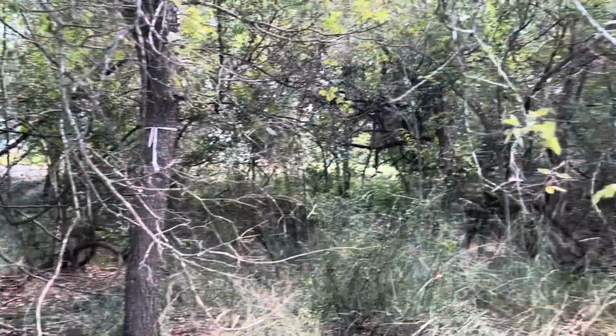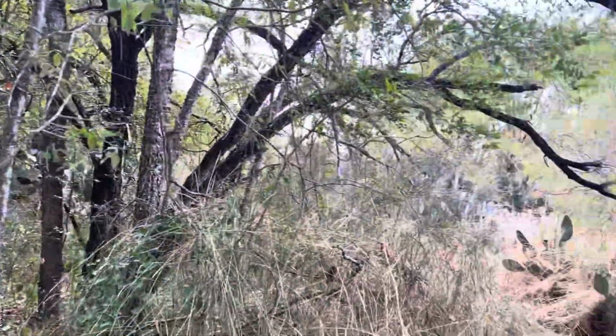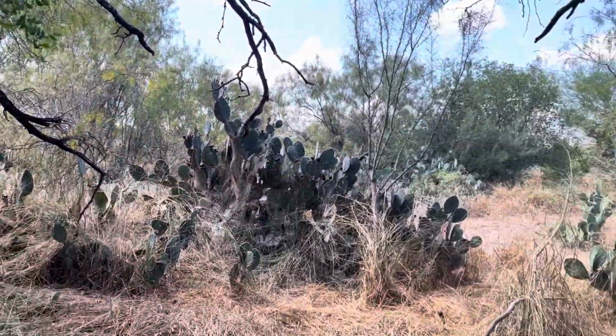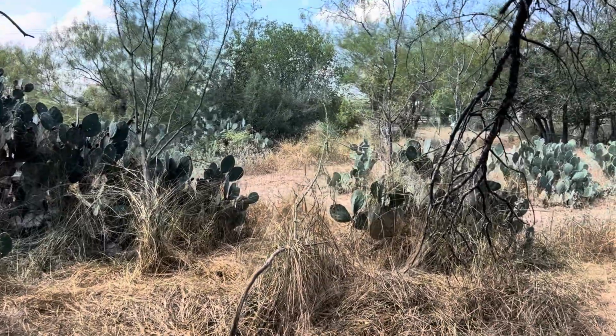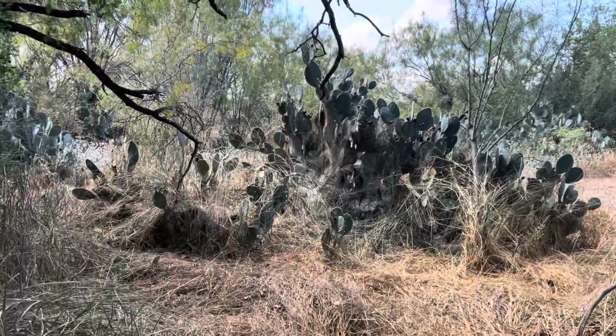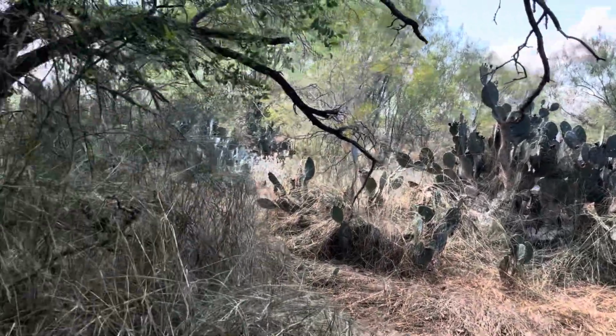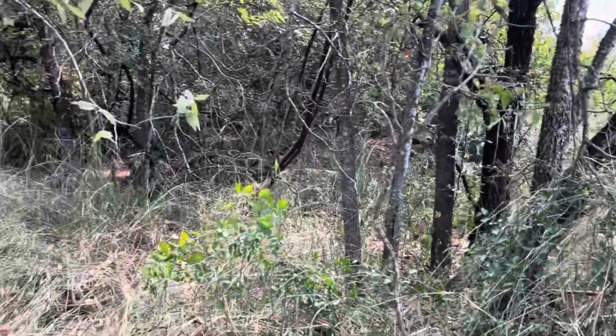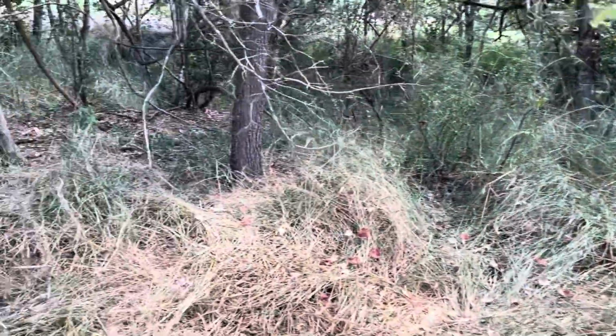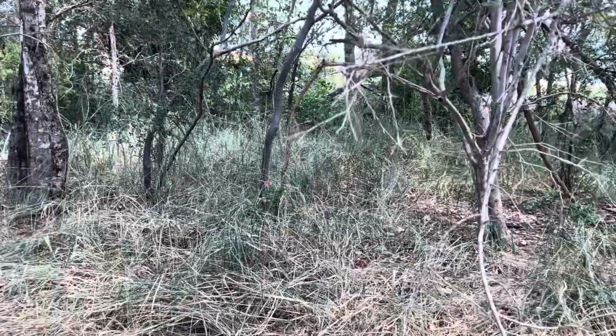Now again, looking at the vegetation, as we talked about earlier, we noted a lot of upland species. Obviously, you're not going to see cactus in a wetland. And yeah, so we know our vegetation is not hydric. And then lastly, we're looking at hydrology, which again, there is no hydrology here.